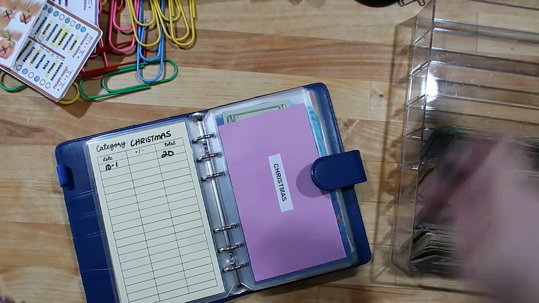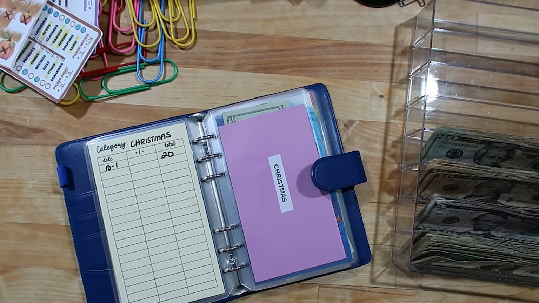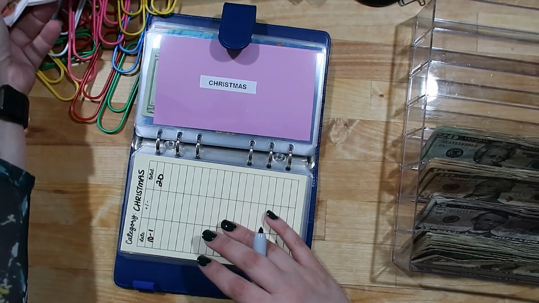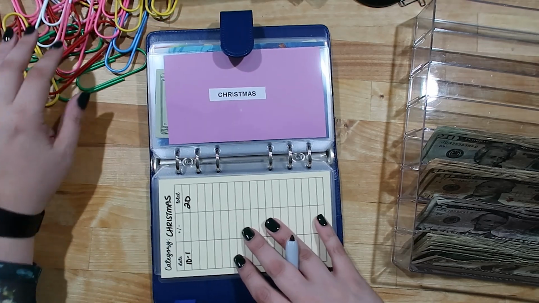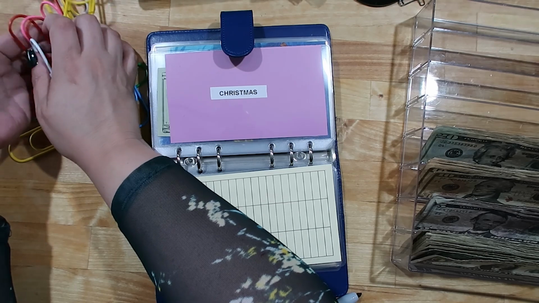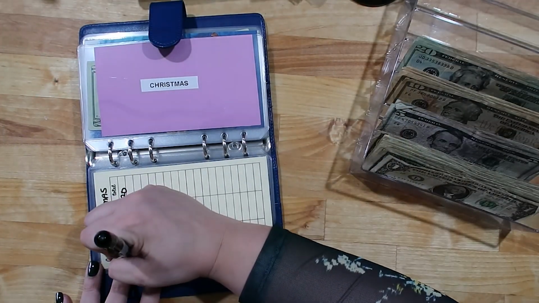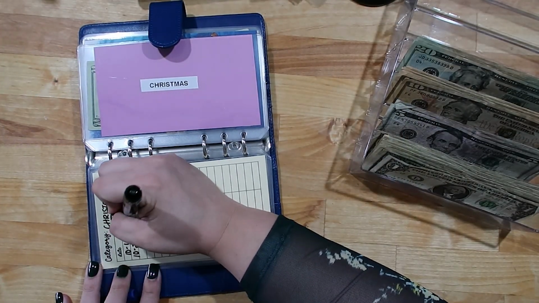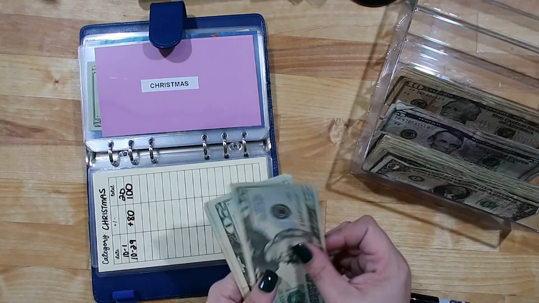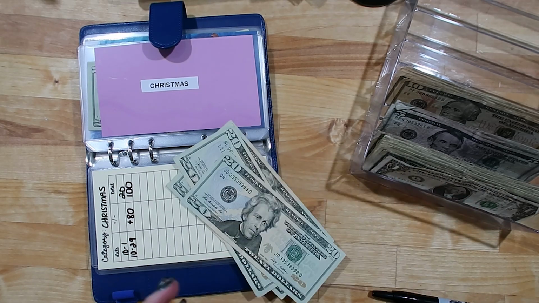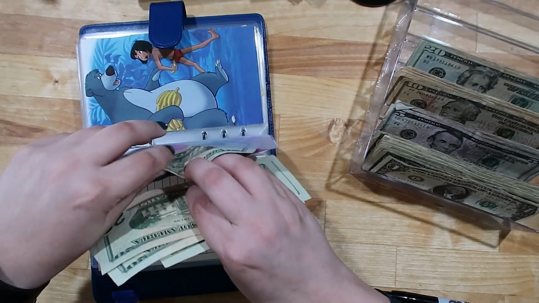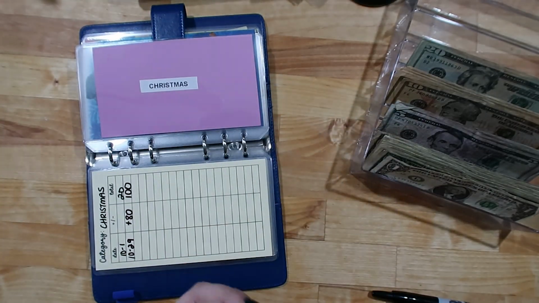So let's go ahead and add $80 to this today. And let's do it this way like we did everything else. And let me get this out of the shot so it's not quite so chaotic. I'm so glad to have all of my jumbo paper clips back. All right, so Christmas is gonna get $80. And that will bring it up to 100. 20, 40, 60, $80, added to the 20 that was already in there. That is 100.